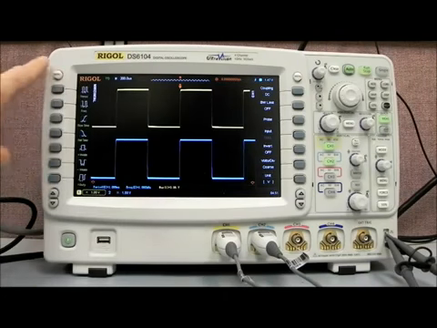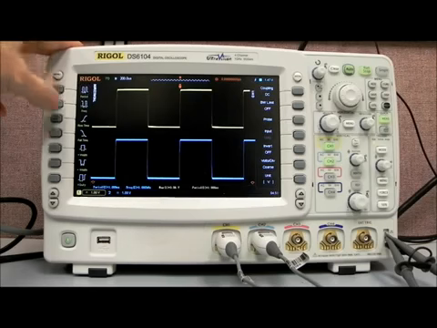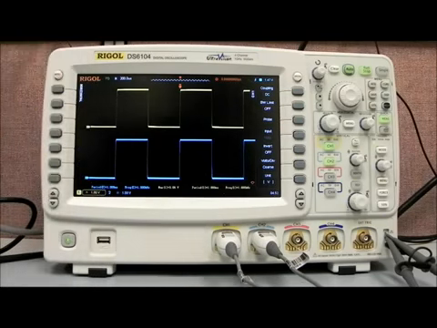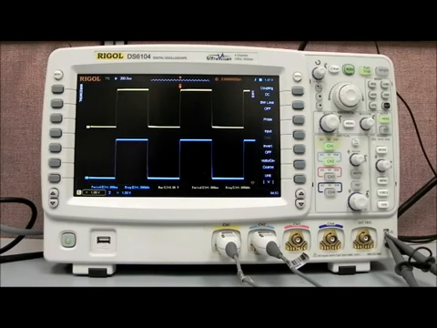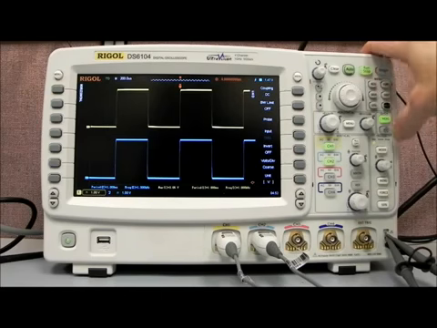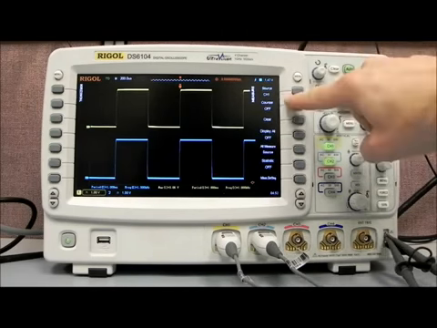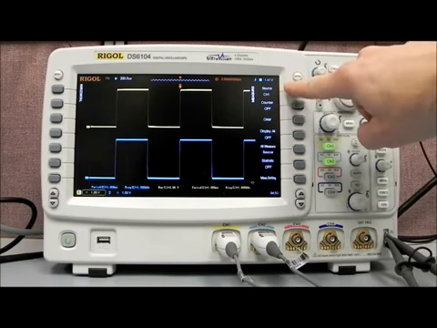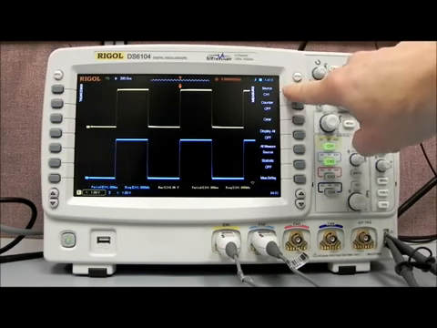If we press the menu key again, we'll see the horizontal menu will come up, and we can select period. Again, here's the period, here's frequency. And let's say we wanted to do some more with our measurements. In the menu over on the right hand side, we can see the measurements, which are located in this area. We can select which channel we're going to be working with.